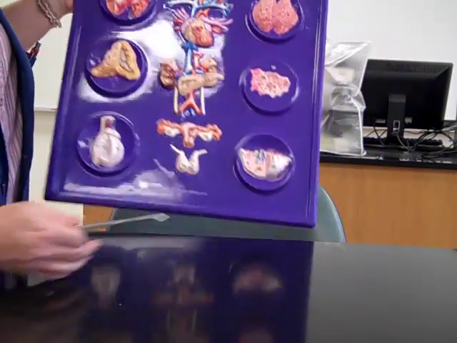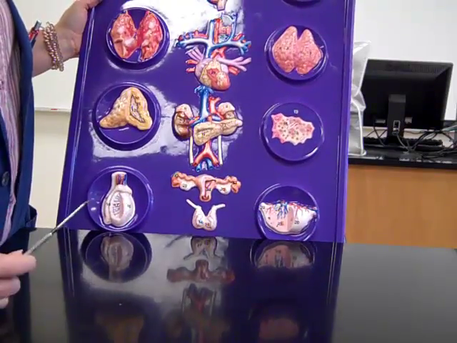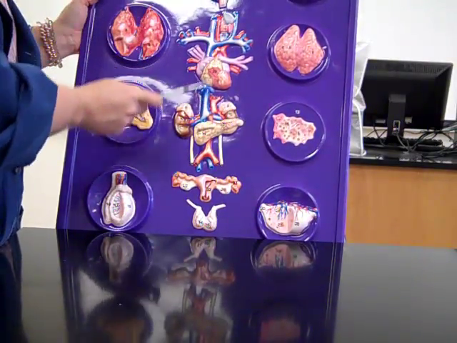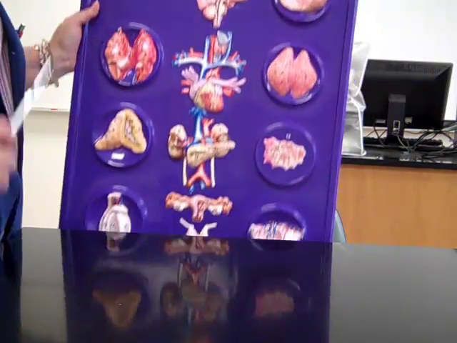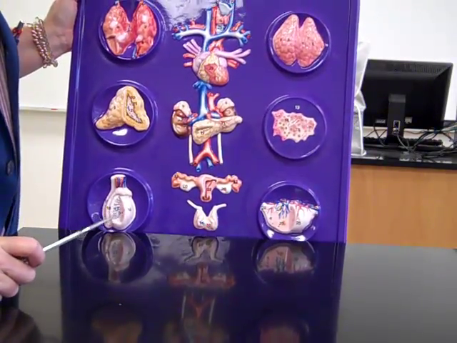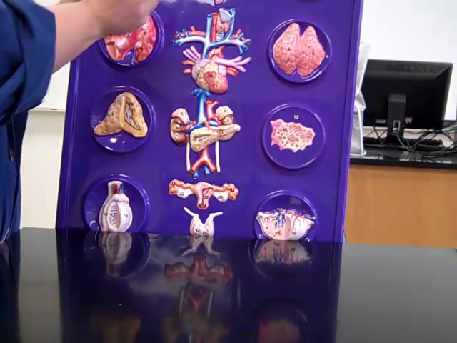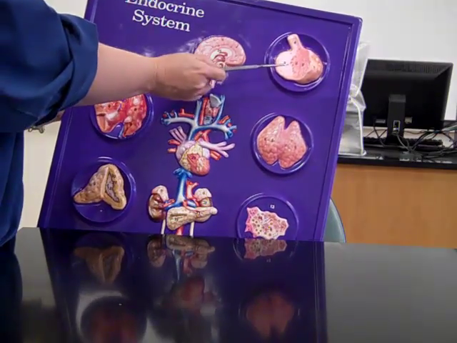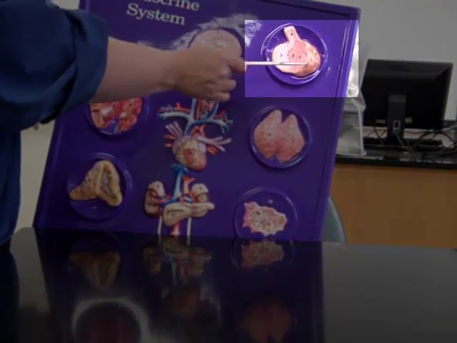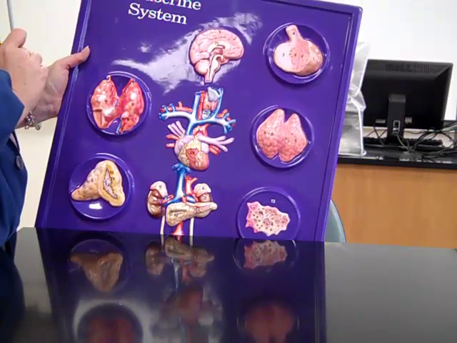The second endocrine model is this purple model. It also represents the endocrine system down the middle in their normal placement, and then we zoom in on individual structures of the endocrine system. From the top, in the brain, we have the pituitary gland, and the pituitary gland is represented here. This is the pituitary gland dangling beneath the hypothalamus.